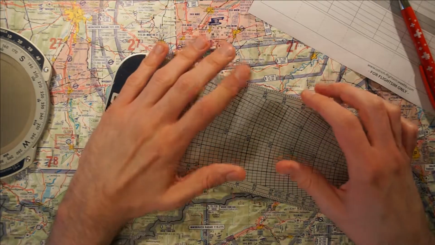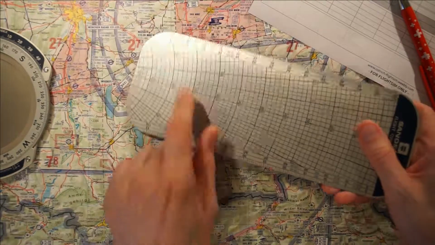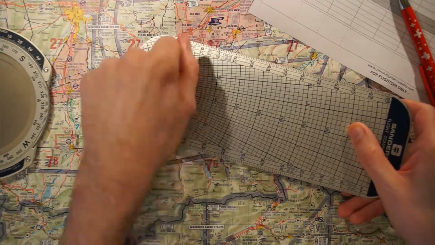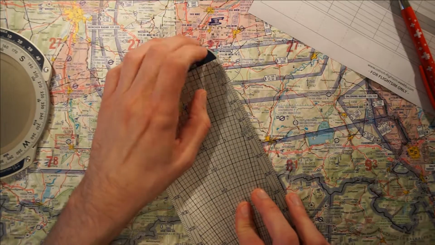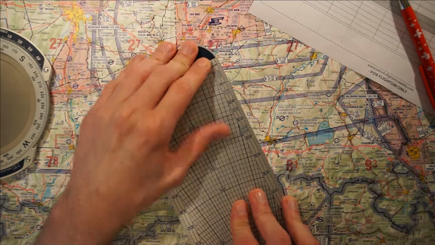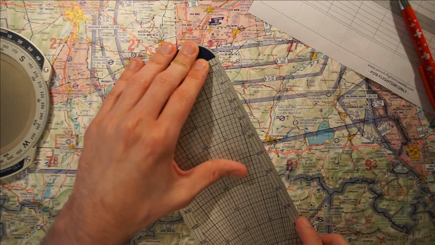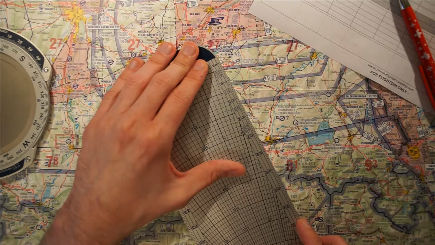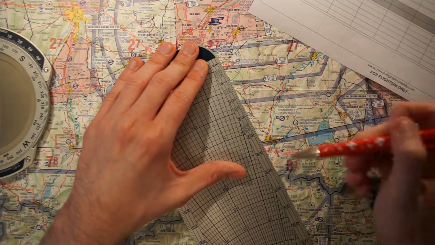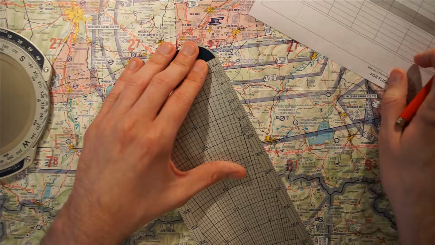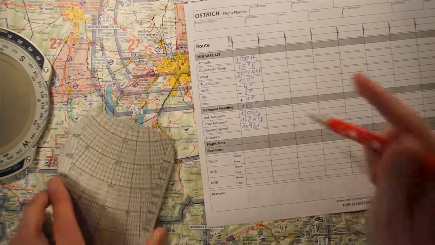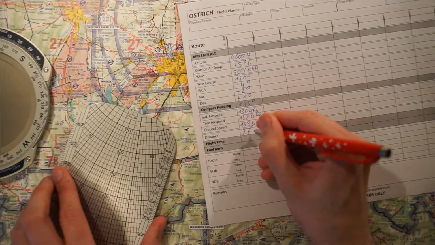If your speeds are in miles per hour, you would need the statute mile scale down here. But we have knots, so we set the 0 point in the center of the VOR, and then just read it off. So we meet the river at 27 nautical miles, 27 nm.